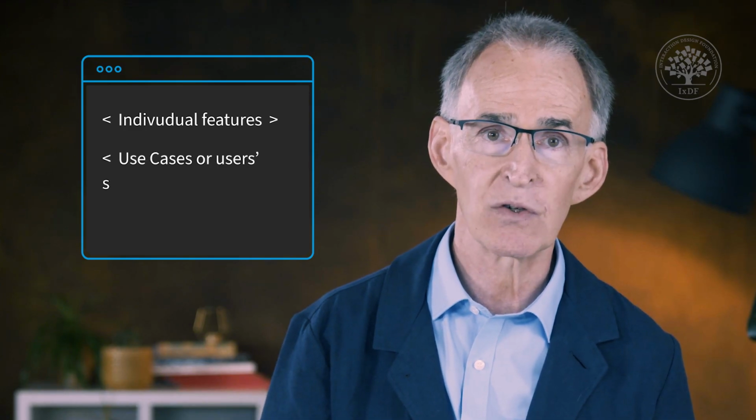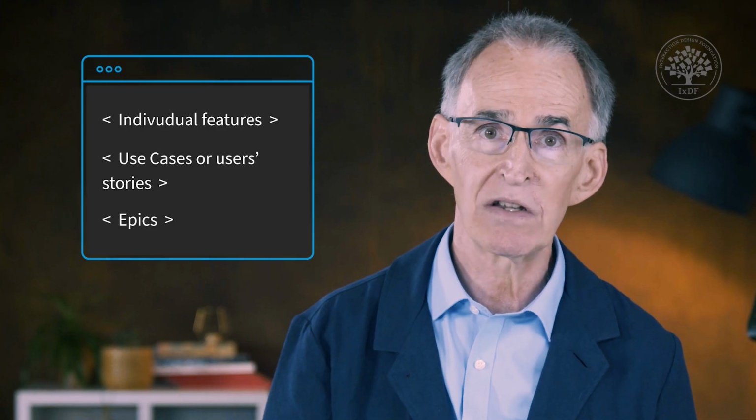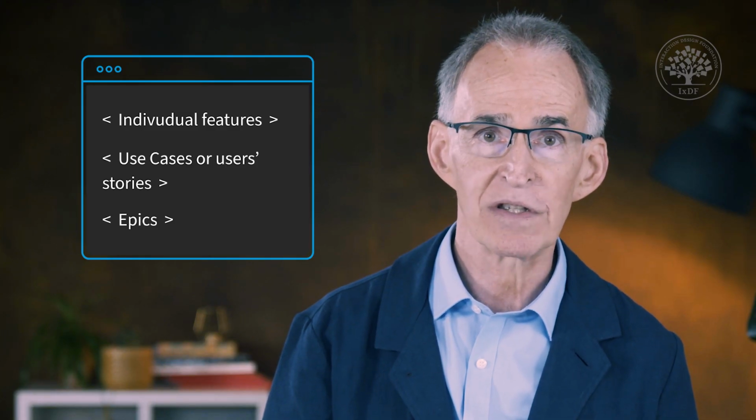So these could actually be features that you've identified individually. They could be use cases or important user stories. They could be epics, which tend to be large collections of features, but you're considering them as a whole in this case. And the point of the matrix is that you have a weight for each of your personas.